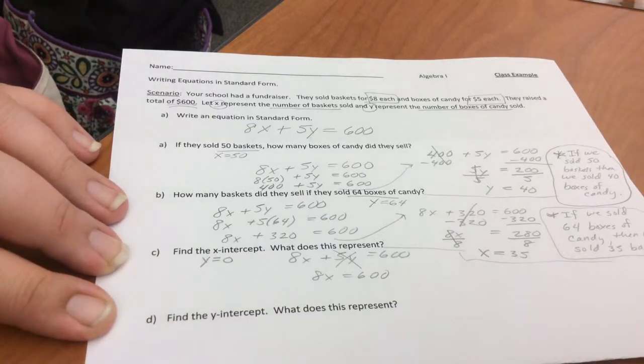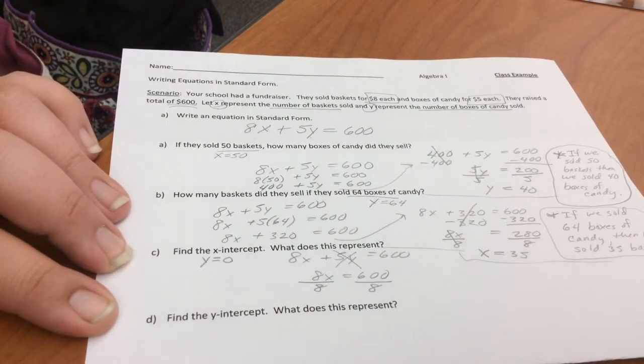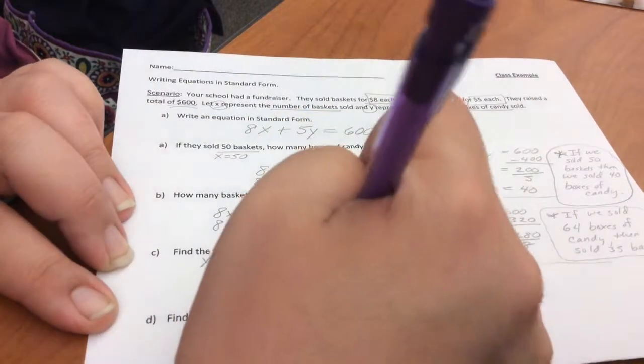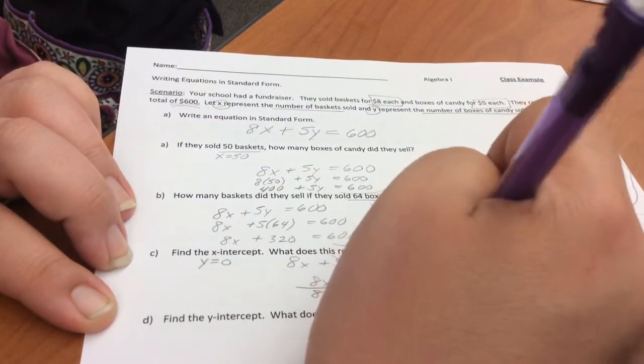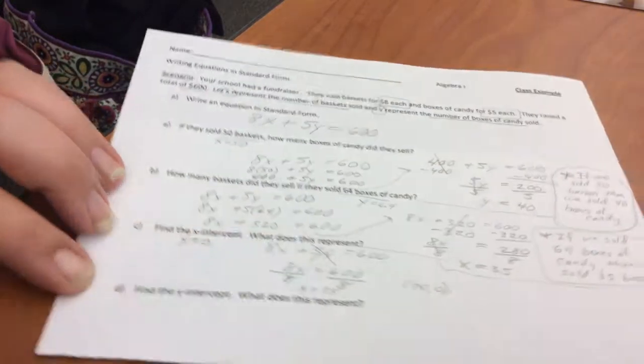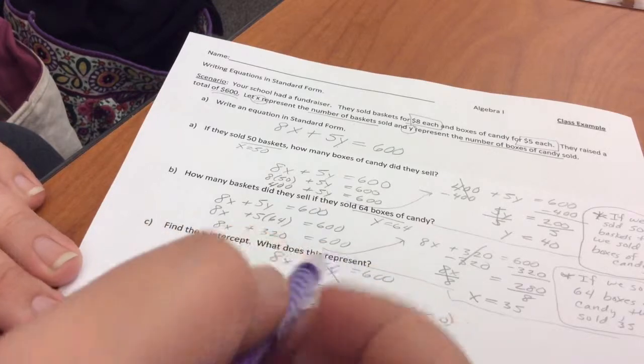To get rid of the 8 in front of the x, 8 times x, I'm going to do division. So I'm going to divide by 8, divide by 8. 600 divided by 8 is 75. X equals 75. So my x-intercept is 75, 0. Now, the second part says, what does this represent?